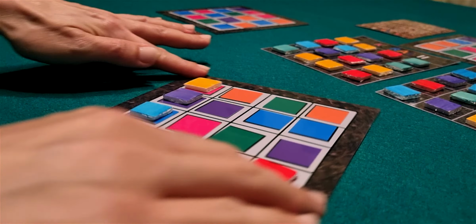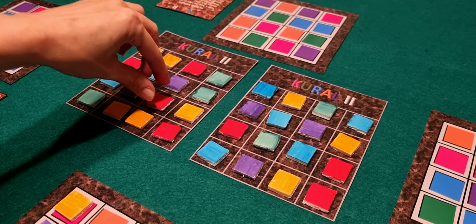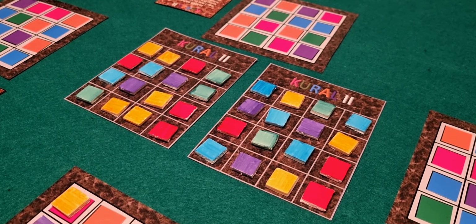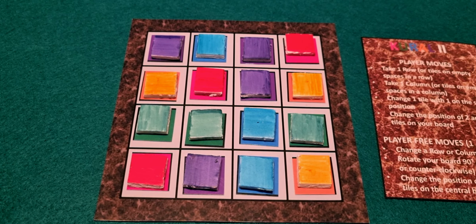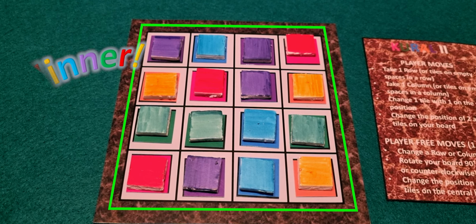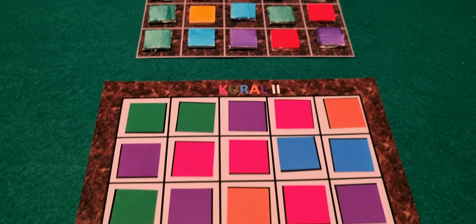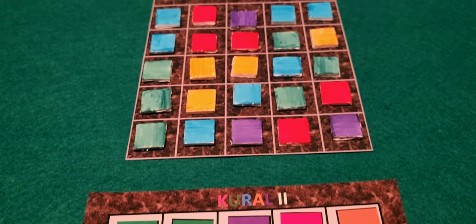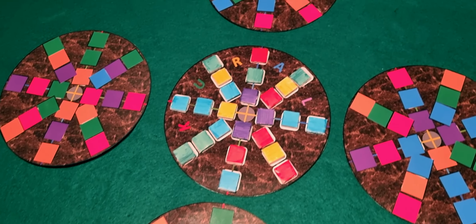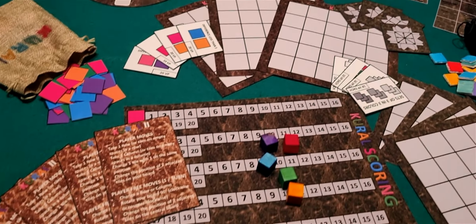rotating a player's board 90 degrees clockwise or counterclockwise, or swapping position between 2 perpendicularly adjacent tiles on the central board. The first player who manages to fill his board pattern with the respective colored tiles wins the game. There are also variants of this mode with 5-by-5 central and player boards, and an interesting variant with circular central and players' boards. Which game mode do you enjoy the most?